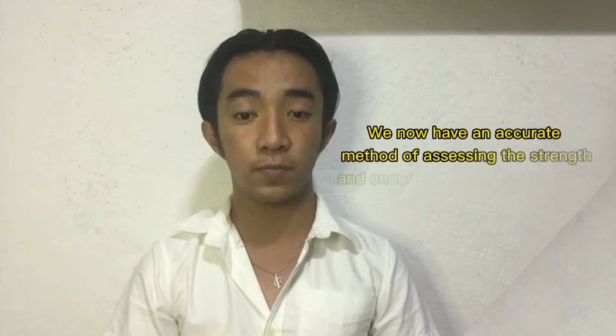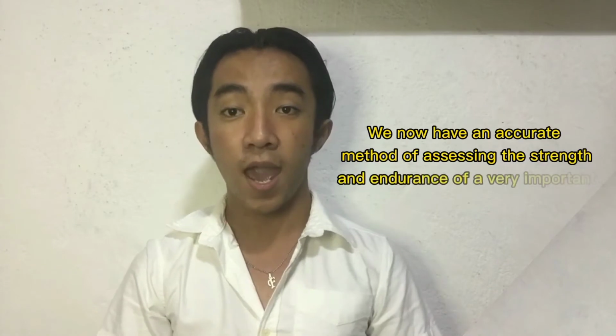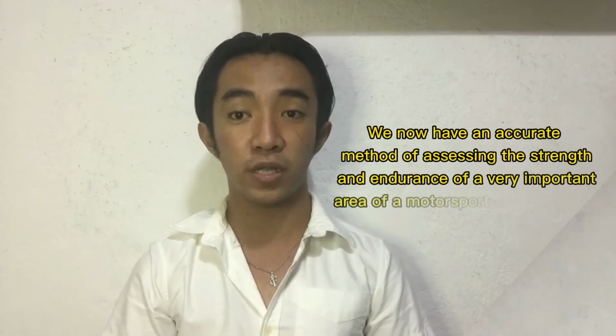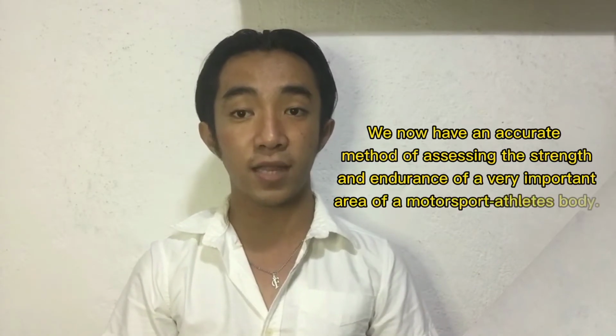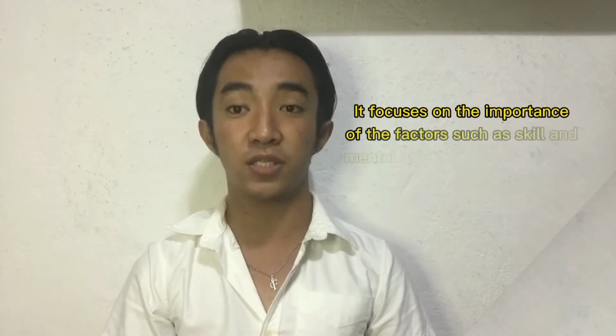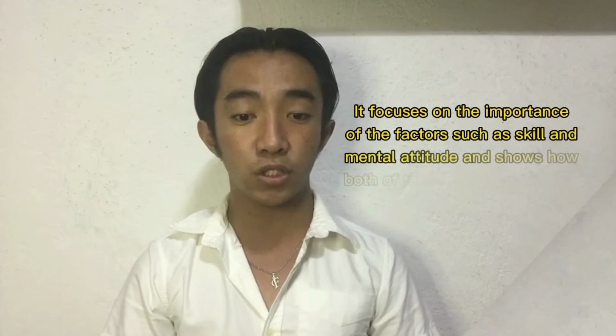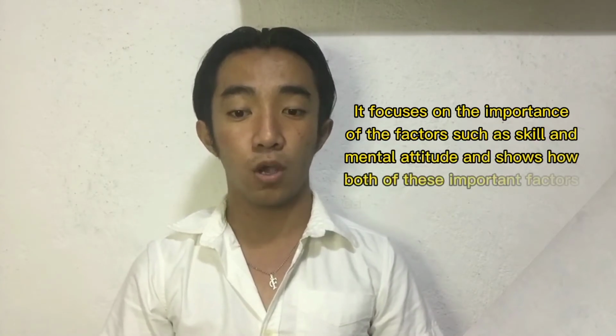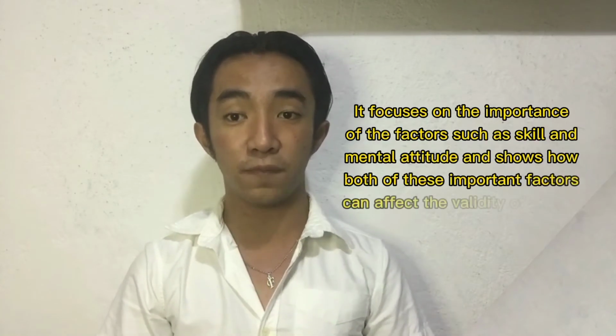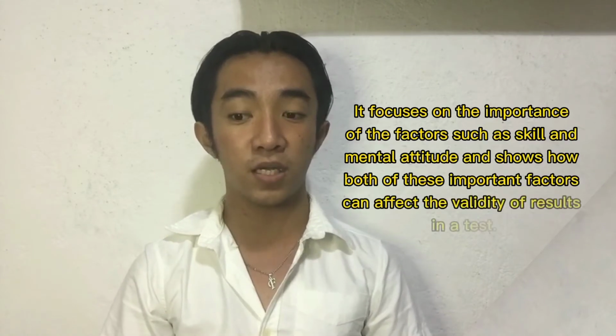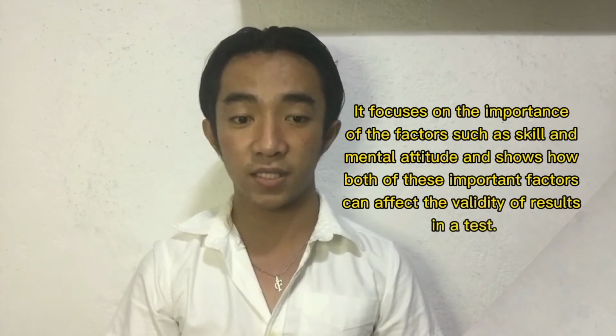We now have accurate methods of assessing the strength and endurance of a very important area of a motorsport athlete's body. It focuses on the importance of factors such as skill and mental attitude, and shows how both of these important factors can affect the validity of results in a test.